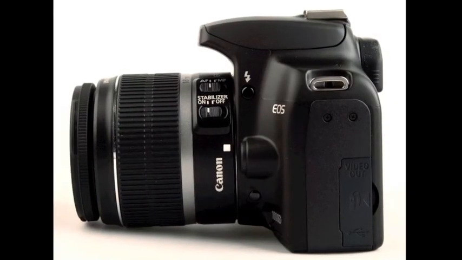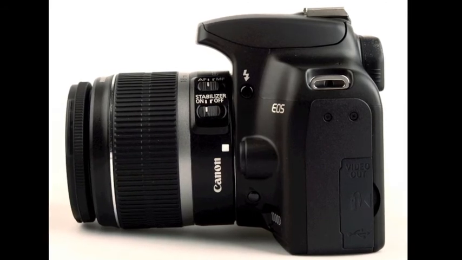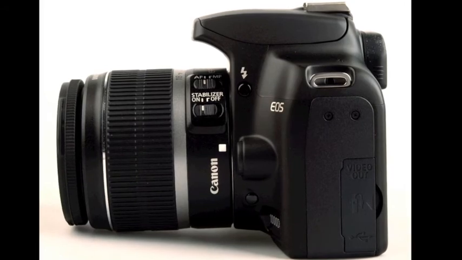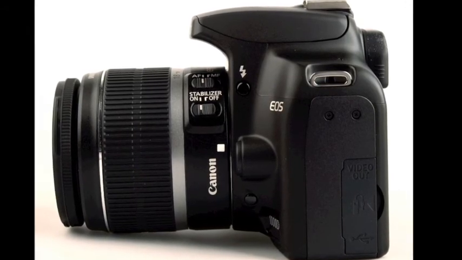I also used a Canon EOS 1000D to take my pictures. On this I learned how to zoom and change the focus of the camera. This allowed me to take more interesting pictures.